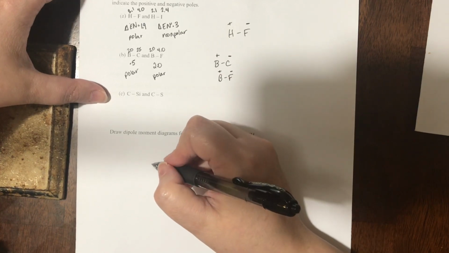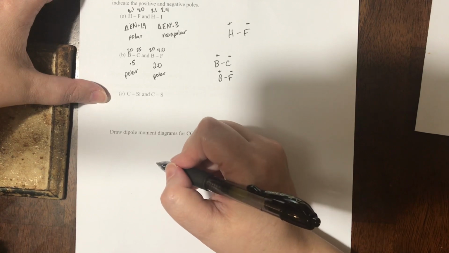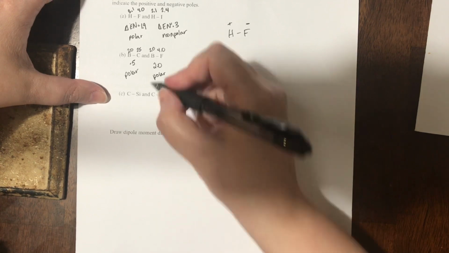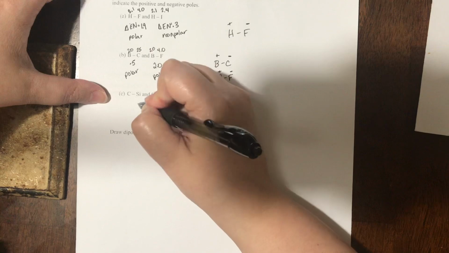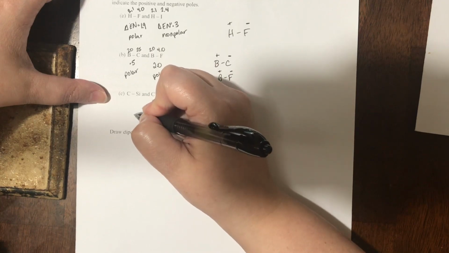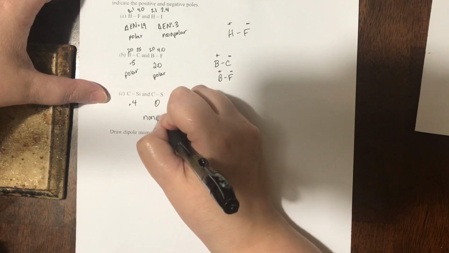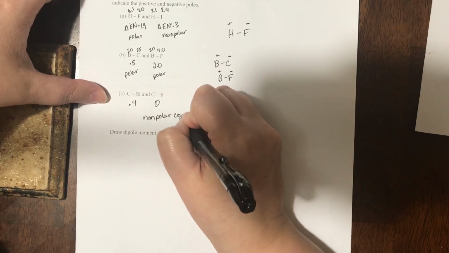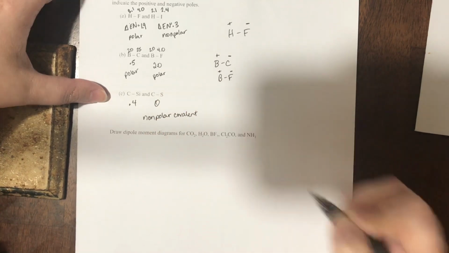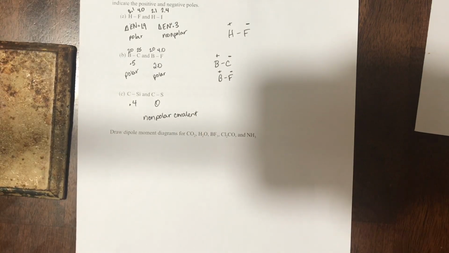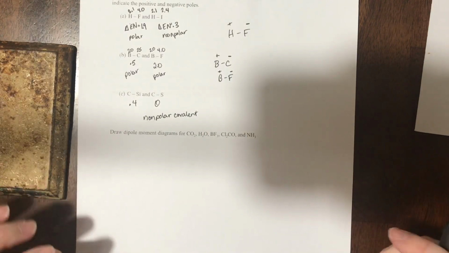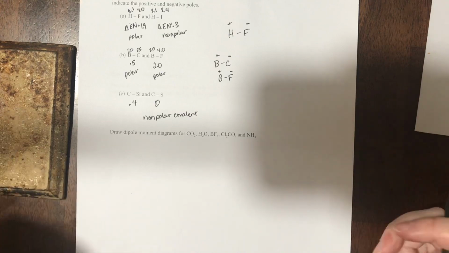Okay, now we're going to do CSi and CS. So CS is 2.5 and 2.5, so that one's 0. C to Si is 2.5 and 2.1, so this is 0.4. So both of these are considered nonpolar covalent. Okay, so that's the simpler part, figuring out the bond polarity. In the next video, I'm going to go into molecular polarity.